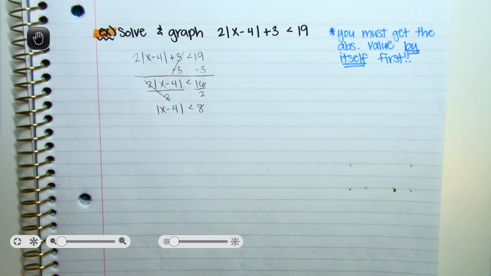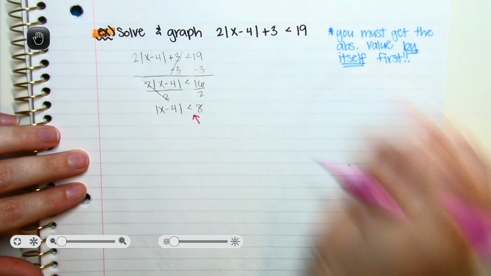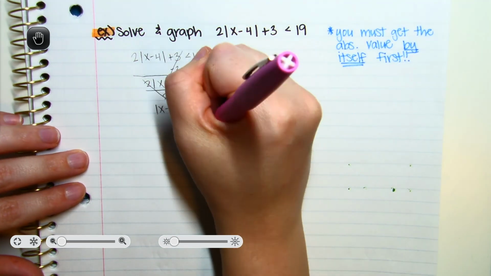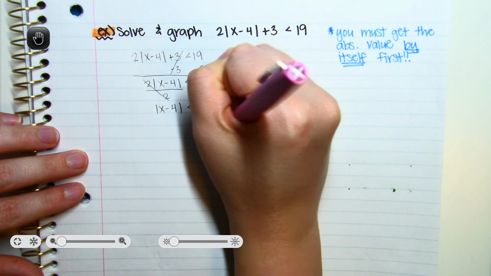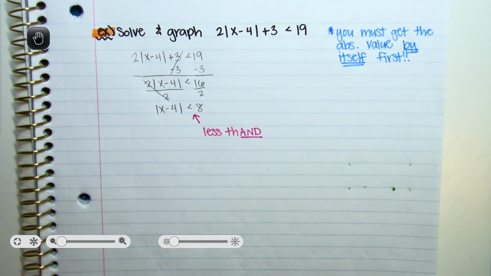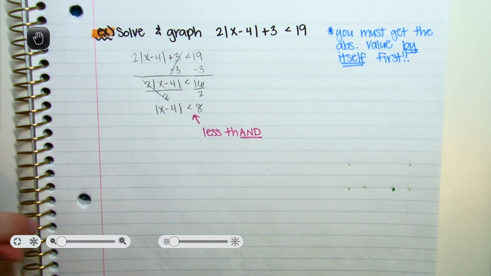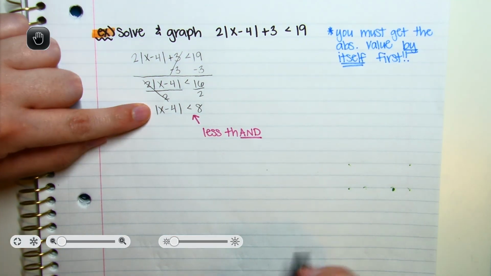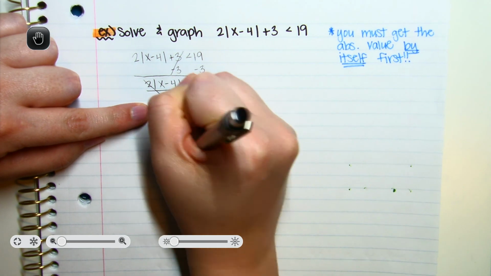Now that my absolute value is by itself, I can look at my inequality and say this is less than. So I'm going to be writing one statement. All right, so when I write this, I'm going to have the x minus 4 less than 8.